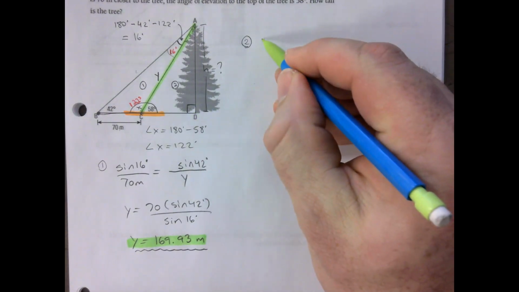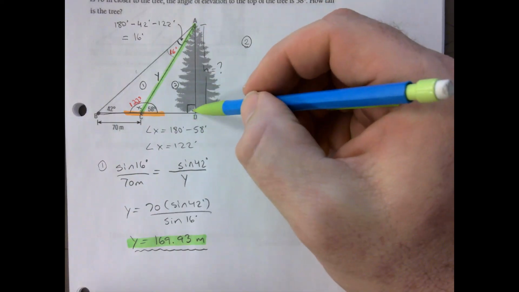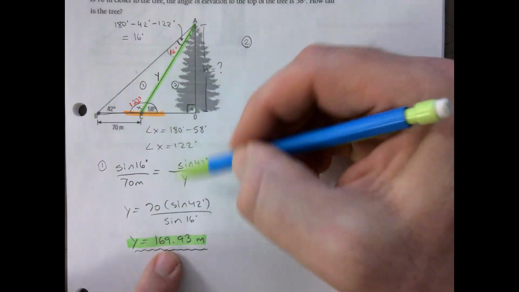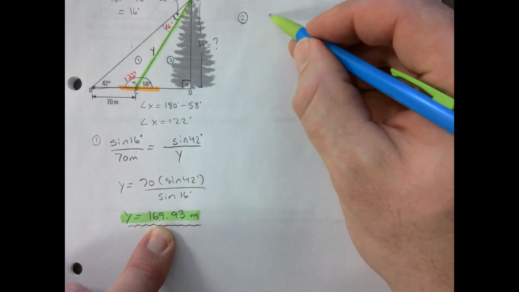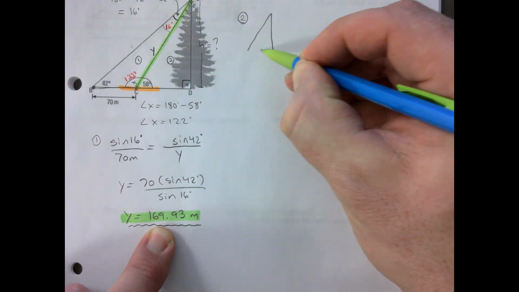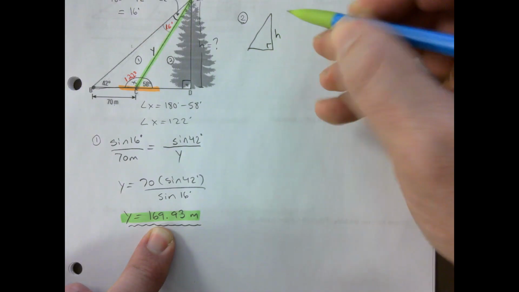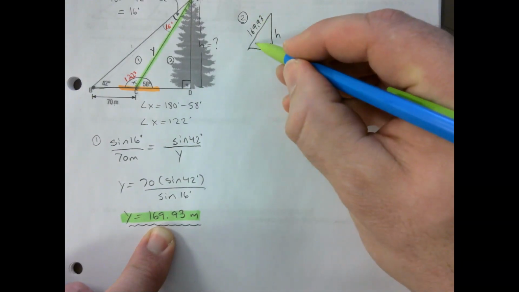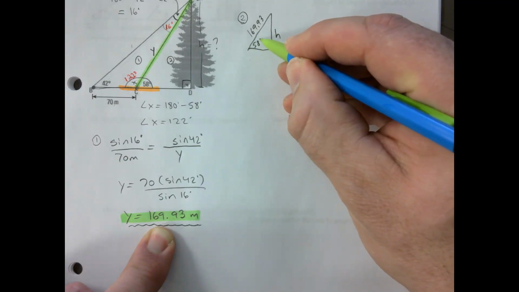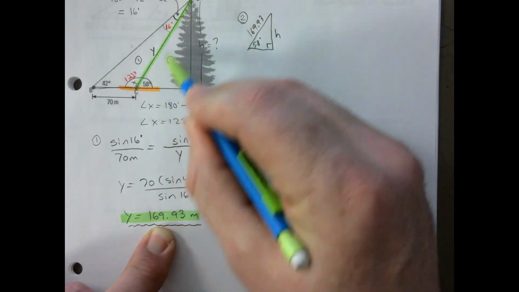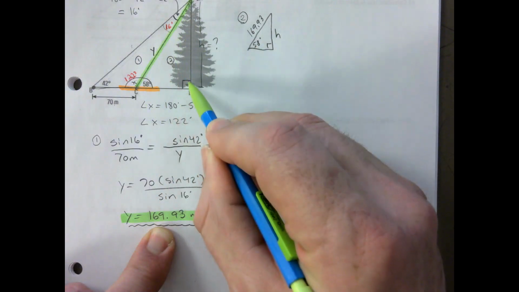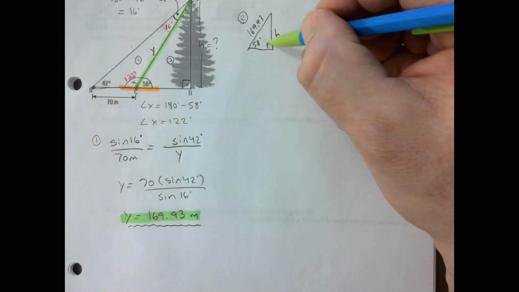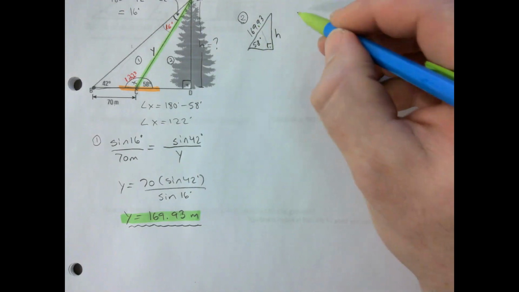So we're going to go, you see up here? We know this side now, right? It's right here. Maybe I will do this because you might not see it right away. So this is height. This is 169.93. And this is 58 here. I'm just cutting out this triangle right here. Okay? So you see the pair now? Sine of 90 is across that side.